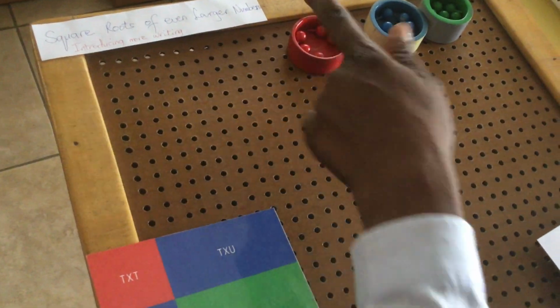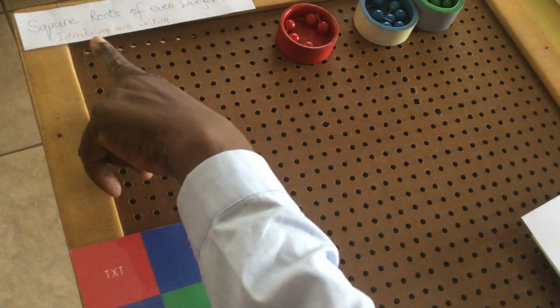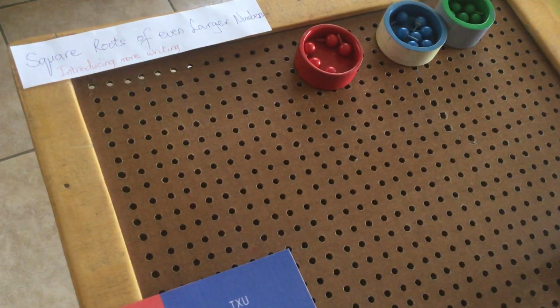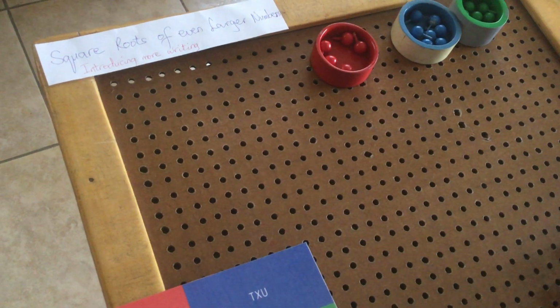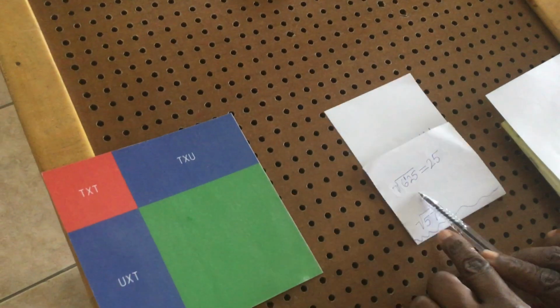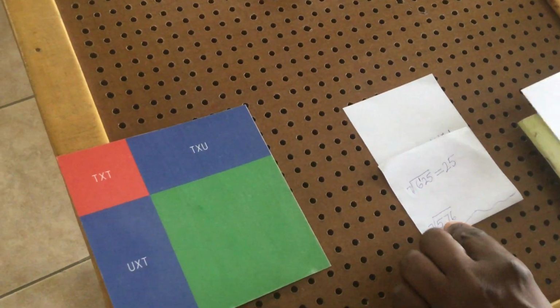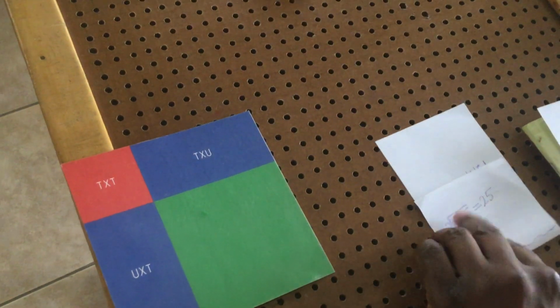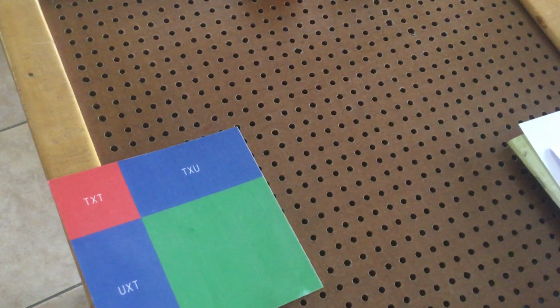So now we are going to consider square roots of even larger numbers, just as we did before. We are going to introduce more writing. The previous one we did, we only wrote the answers. Just like we have here, we only wrote the answers. And all the work you've been doing, you've just been writing the answers. But now we want to introduce more writing. Let's see how we do that.